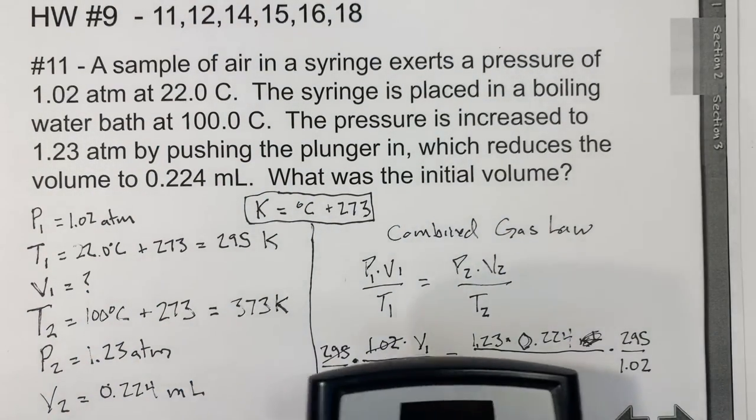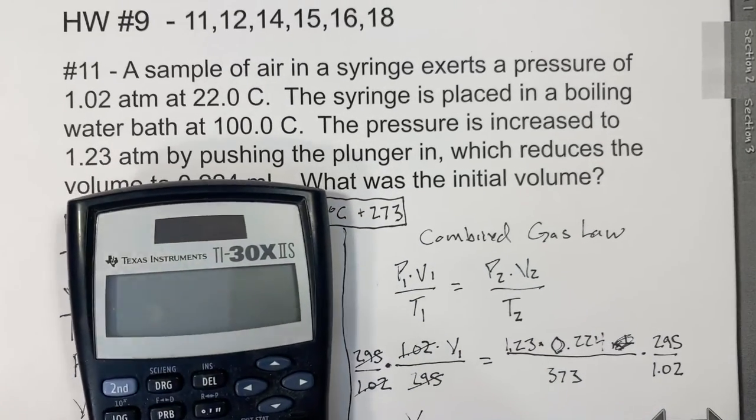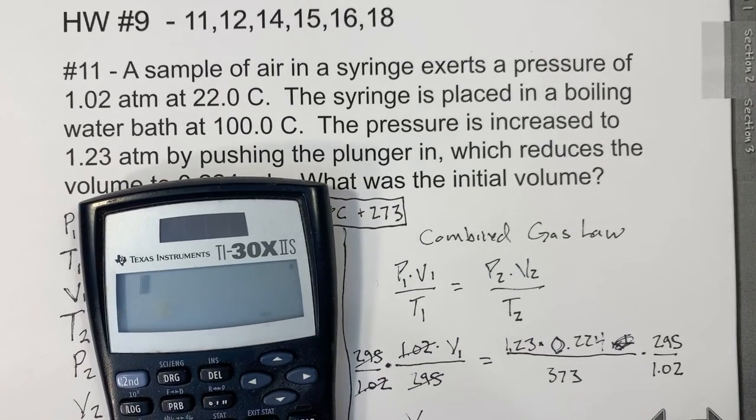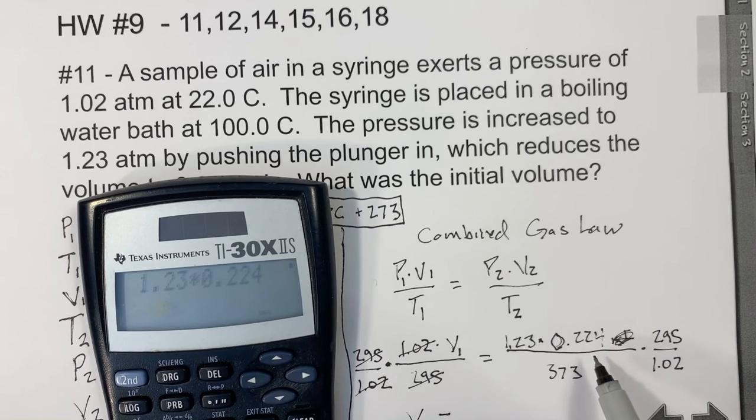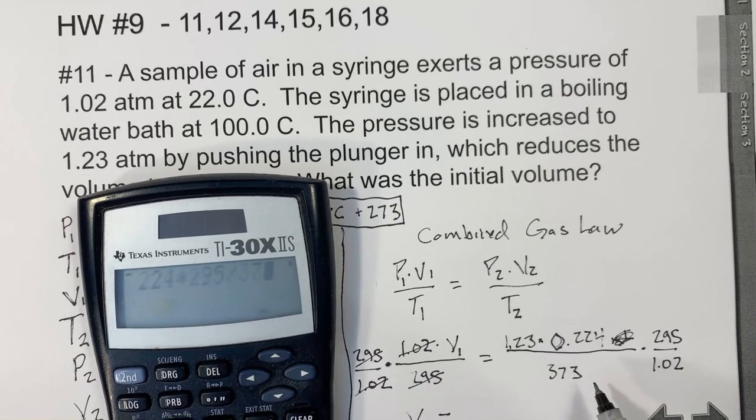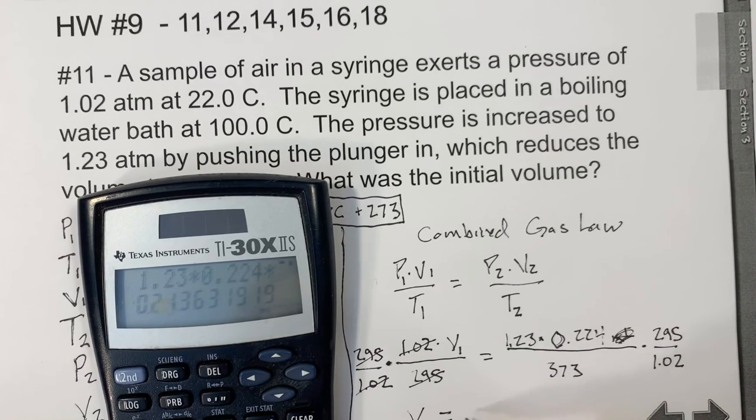Okay, let's practice punching that into our calculator. So V1 equals, here's what I'm going to punch in: 1.23 times 0.224 times 295, and then divided by 373, and then divided by 1.02.